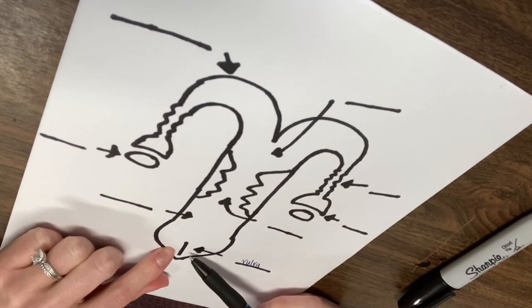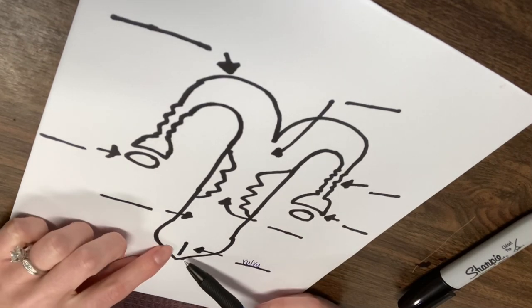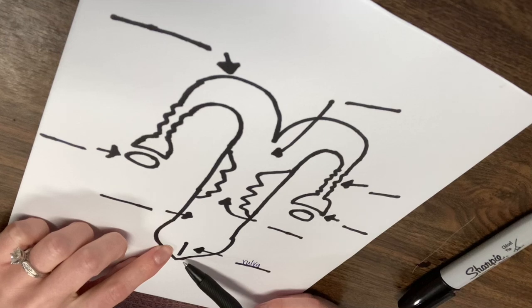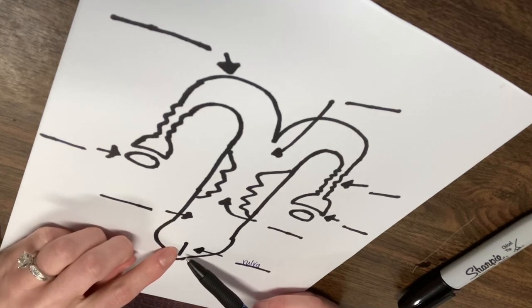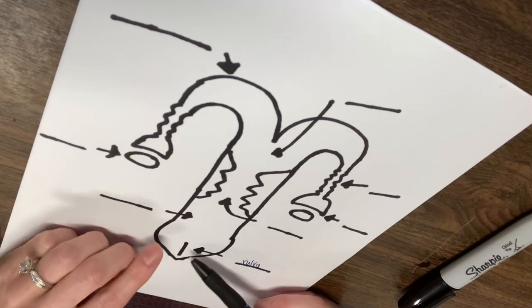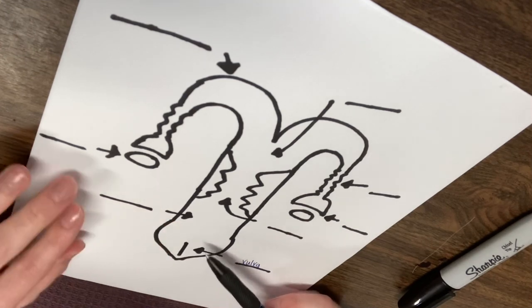The vulva is the external part of the vagina, and it helps producers determine if a female is in heat. So when females are in heat, the vulva will be red and swollen, and at times there will be a mucus discharge. Next, moving inner, we get to the vagina.